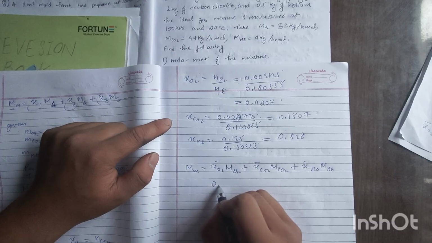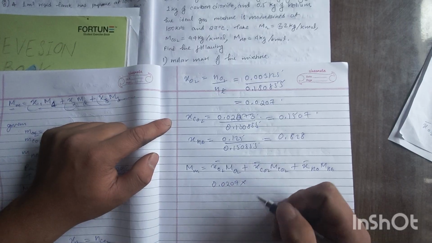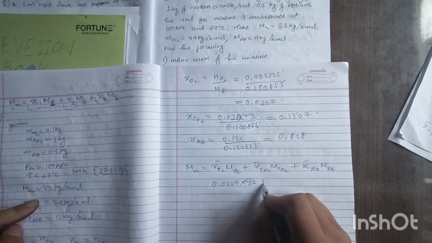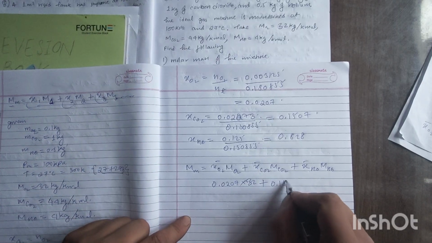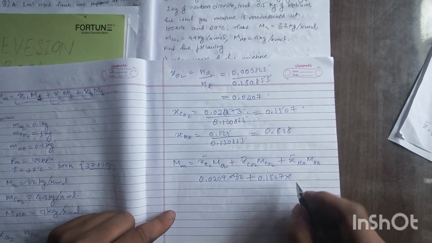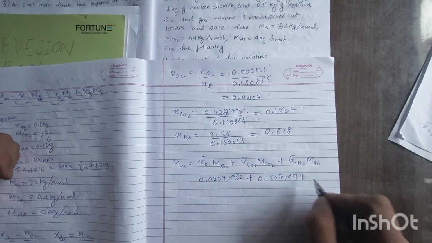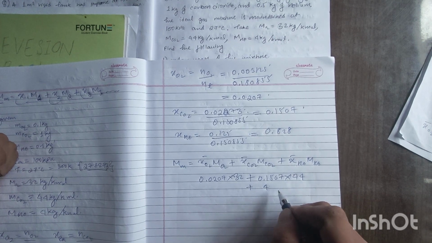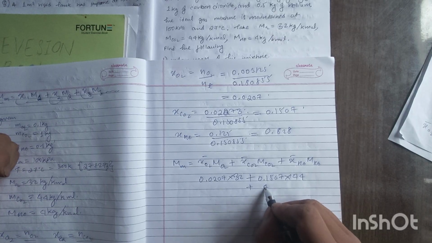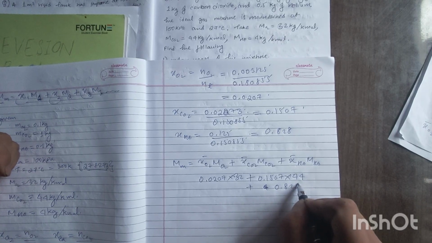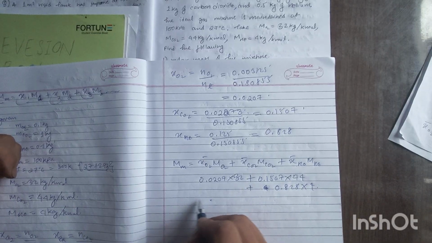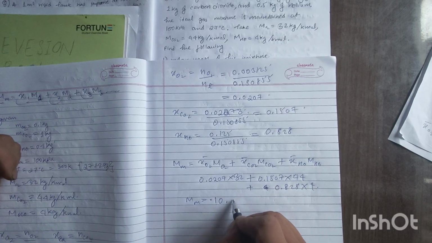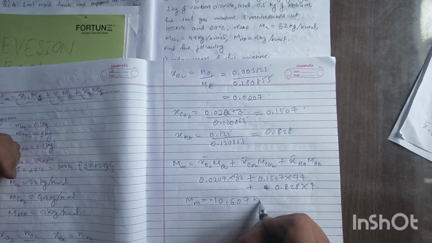The first value is 0.0207 times the molar mass of O2, given as 32, plus 0.1507 for CO2 times its molar mass, given as 44, plus helium's given as 4 kg. We will multiply it first; otherwise, if I do it like that, you are going to get confused. Now solving all these values, we get 10.7 kg per kilomole.